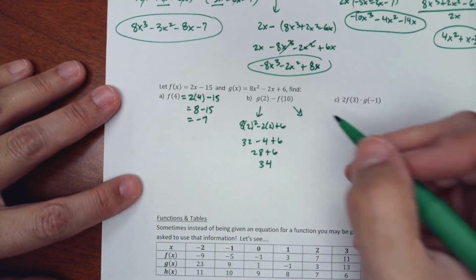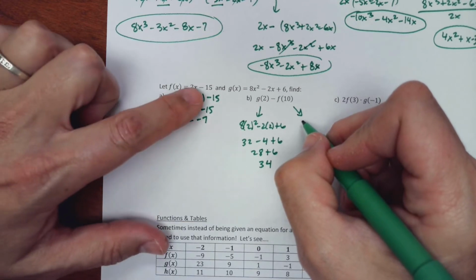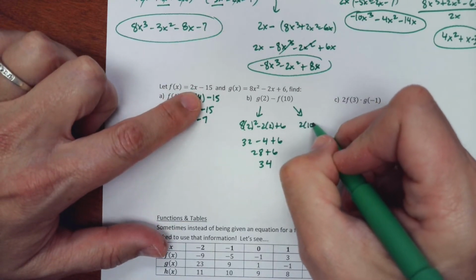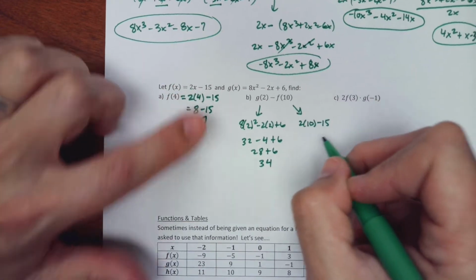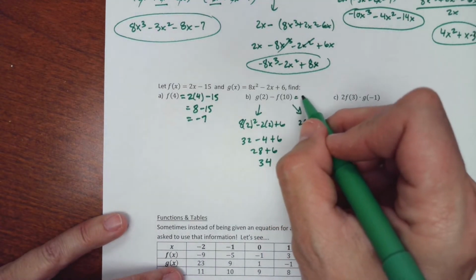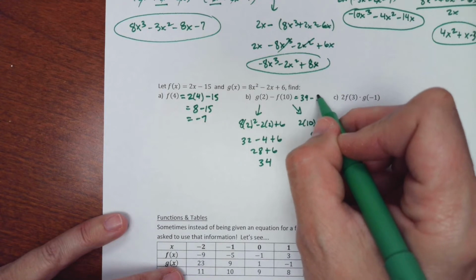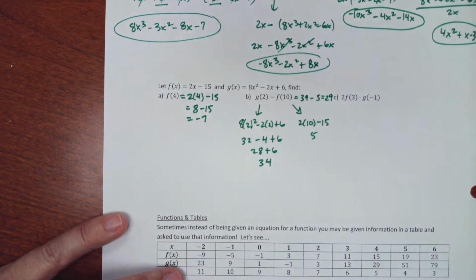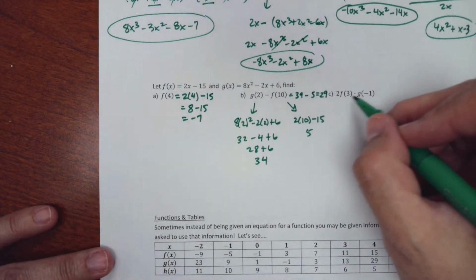And f of 10 means I'm doing 10 in here. So 2 times 10 minus 15, so 20 minus 15 is 5. So all I have to do is subtract these two things. So this is 34 minus 5, which is 29. Okay. All right, I'm multiplying here.